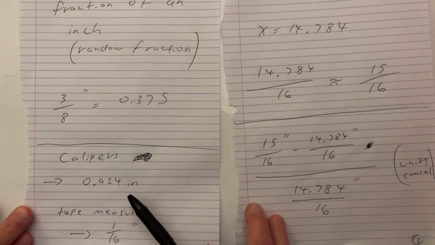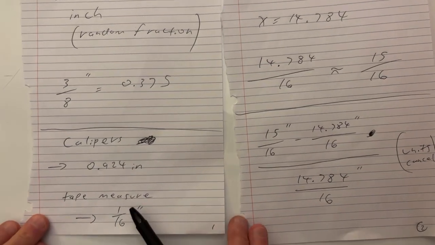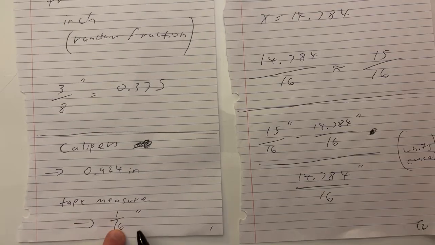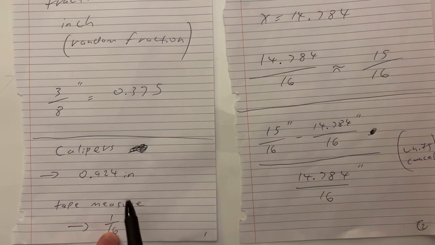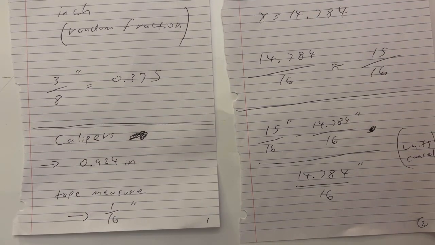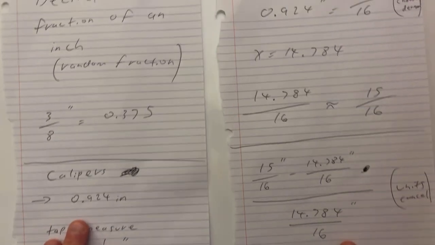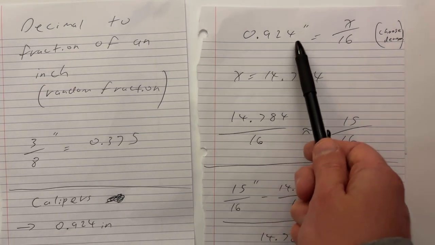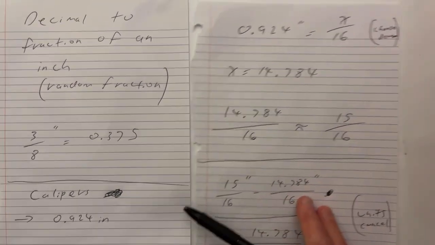Okay, so 0.924 inches is what our caliper says. And for some reason, we need to convert this to something on our tape measure because we're going to cut some lumber, perhaps. Tape measures typically go to 1/16th of an inch for accuracy. I've seen a lot of rulers go to 1/32nd of an inch, but we'll keep it at 1/16th. So what we have here is 0.924 inches. That's what our calipers give us.